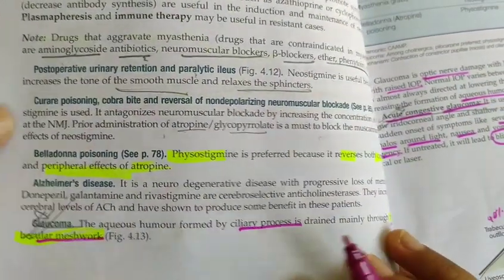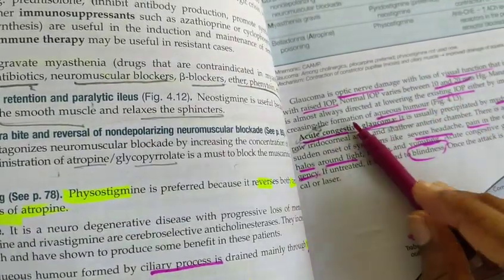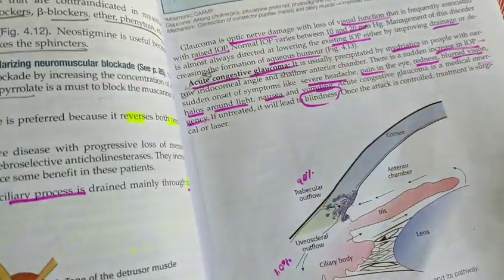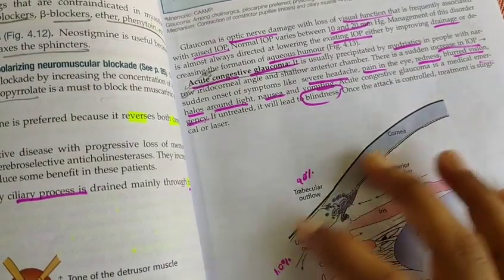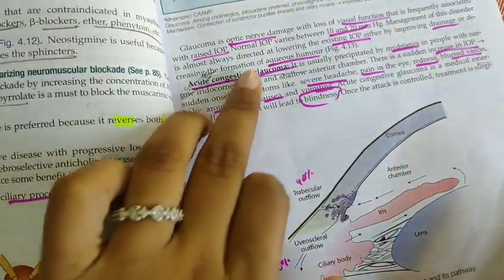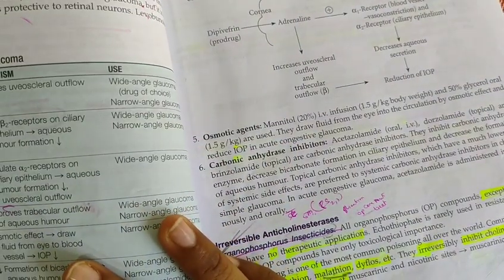I discussed the definition and the mechanism behind treating acute congestive glaucoma and chronic simple glaucoma. The diagram I discussed, the normal intraocular pressure I told, the cause for glaucoma and the treatment for glaucoma. All this I discussed in this video.